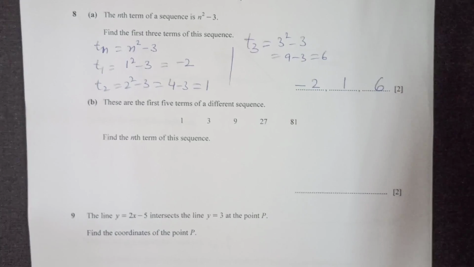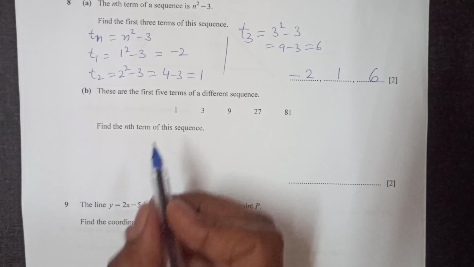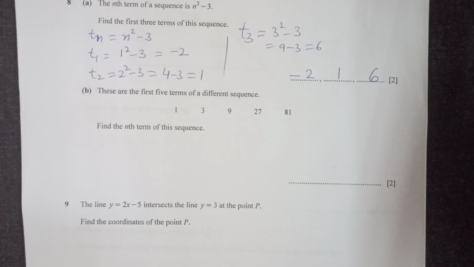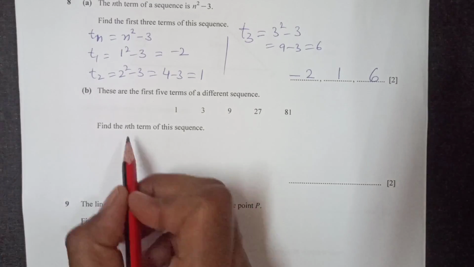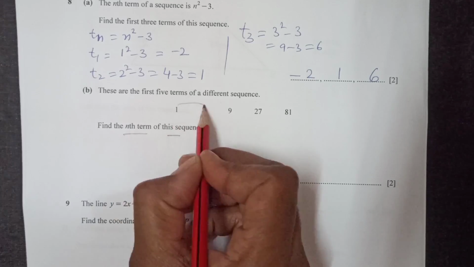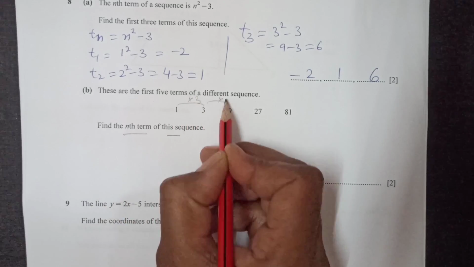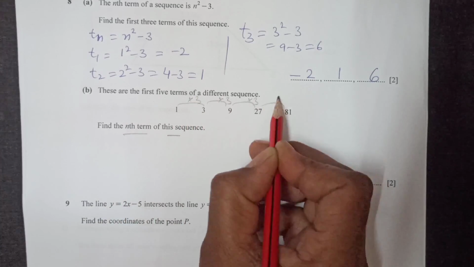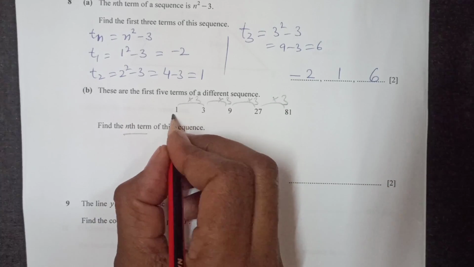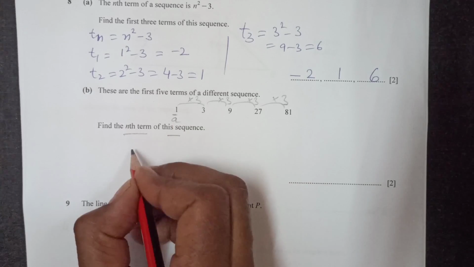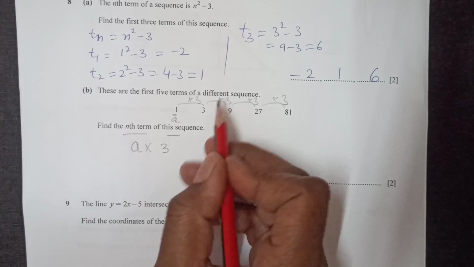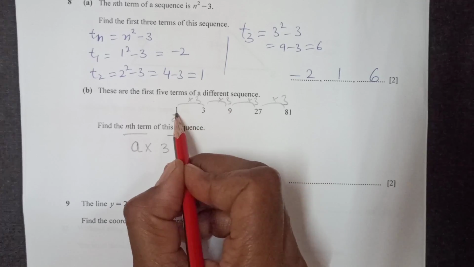Okay. Now these are the first 5 terms of a different sequence. Now we are talking about another sequence here. Find the nth term of this sequence. So as you see, if we multiply here by 3, then you are going to get the next term. So in these kinds of questions, the first term is, let's say, A. So A is multiplied by 3 and then power. So this is the first term.